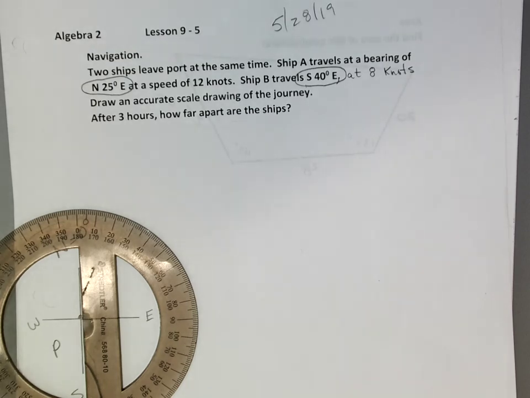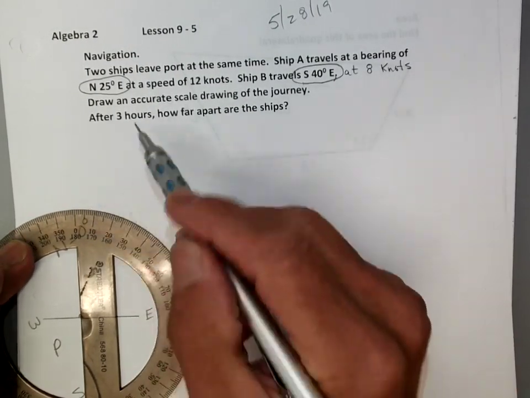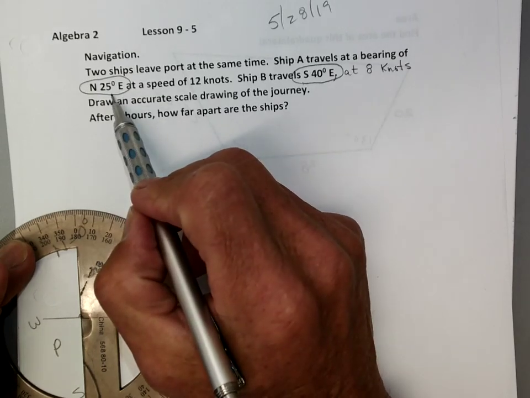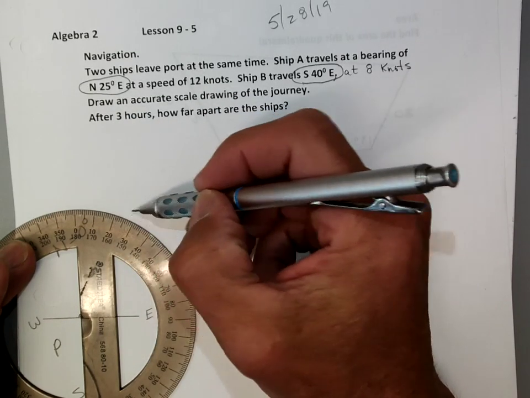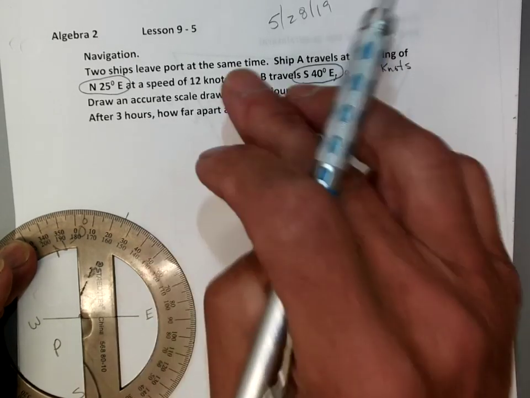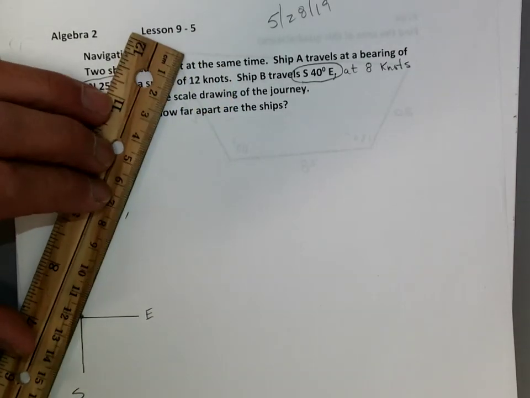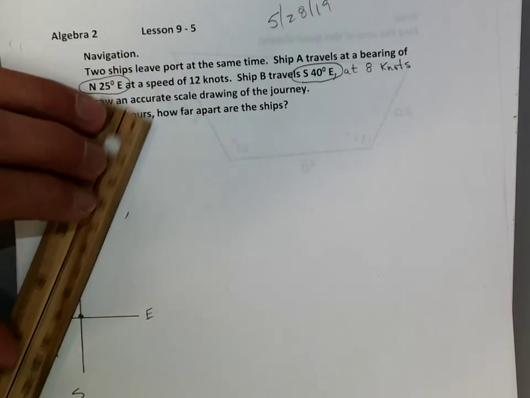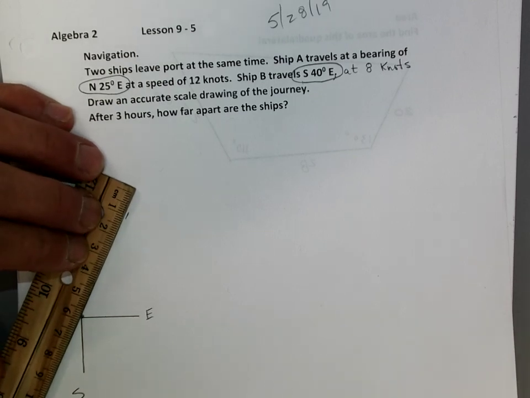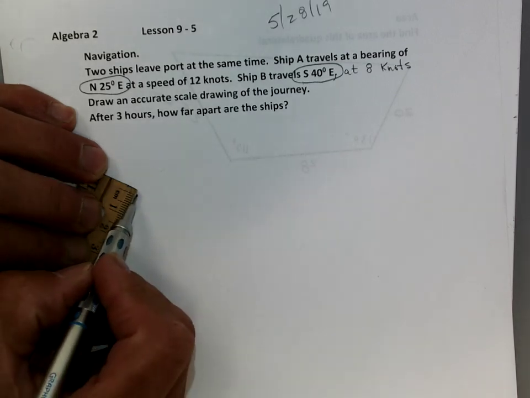So on a boat, I look at my compass, I'm at north at 0 degrees, and now what I'm going to do is rotate 25 degrees toward the east. 10, 20, 25. So this is what direction my boat's heading, okay? Boat A is heading in that direction. 25 degrees. So, all right, now boat A goes 12 knots. So I could draw this 12 centimeters, but it's going to go off my page, so why don't I draw it 6 and call it 12? You guys okay with that? So I draw it 6 and call it 12, okay?